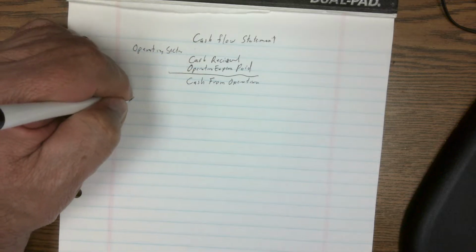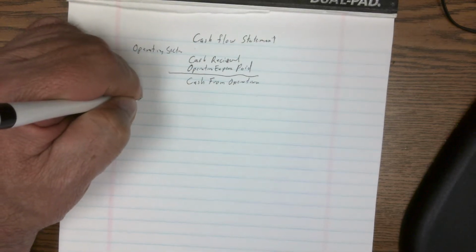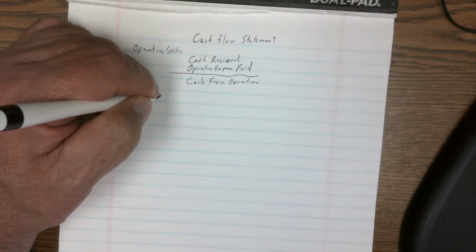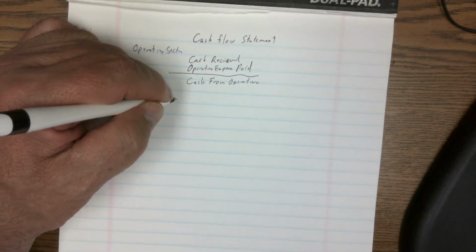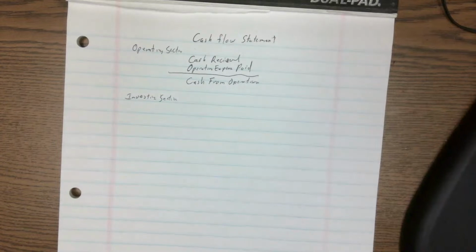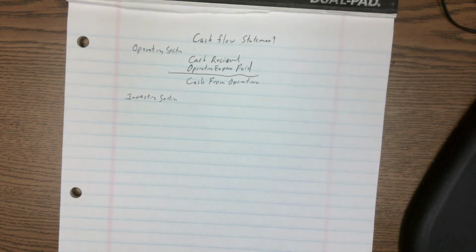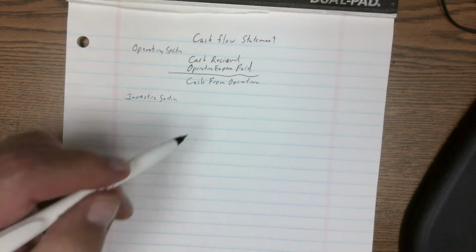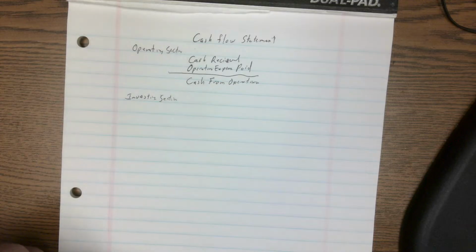Then we have the investing section. That will be the direct method. And again, as I talked about in the first video, investing here encompasses both the financial side, if we buy or sell stock or bonds from another company, those are investments, but it also is our capital expenditures and our capital sales.